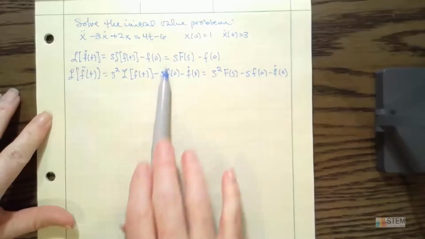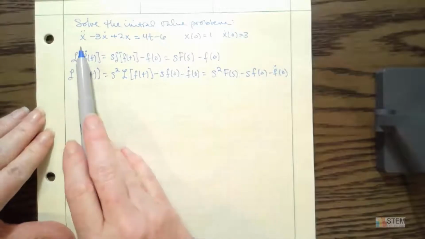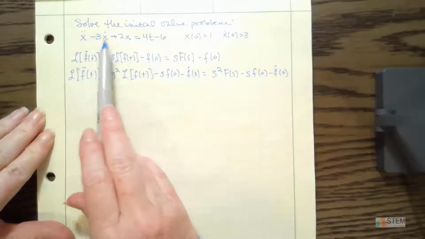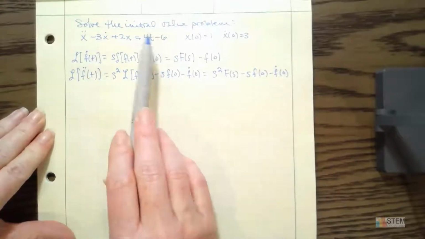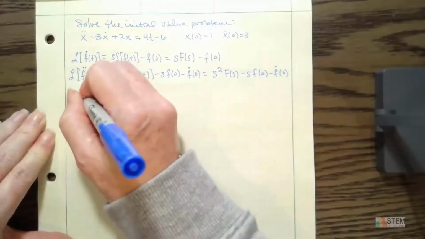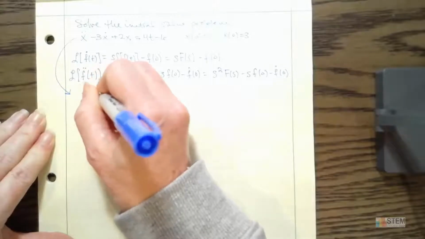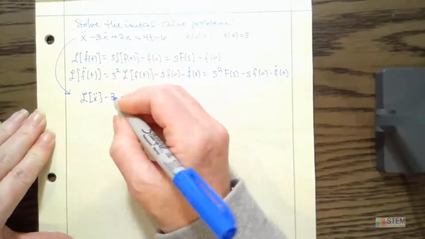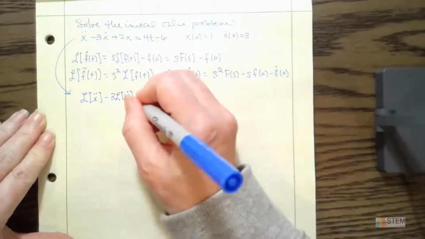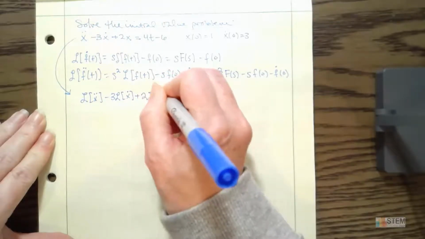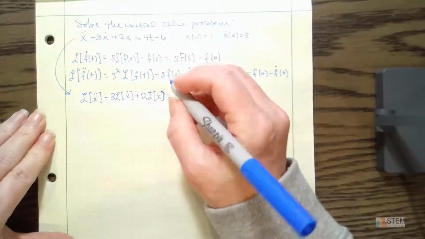So now let's apply these to the situation I have right here. What we want to do when we're doing an initial value problem is go through and take the Laplace transform of each of these terms in this equation. That's what we're going to do first. So let's draw a little arrow here. We're going to do the Laplace of x double dot, minus 3 times the Laplace of x dot. When we have a constant, we can just pull it out here. And then we're going to have plus 2 times the Laplace of x. And that'll equal the Laplace of 4t.